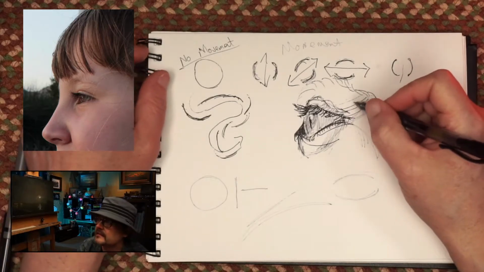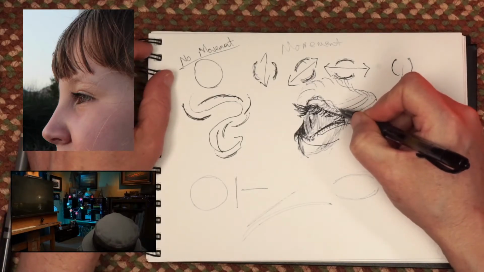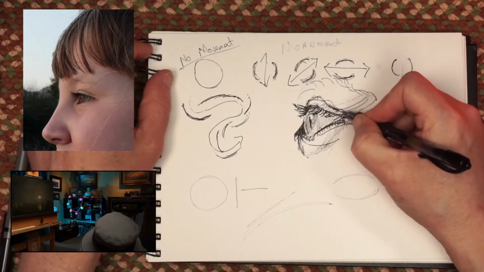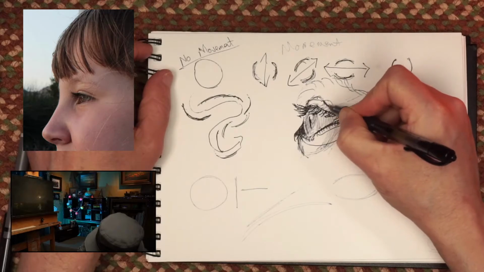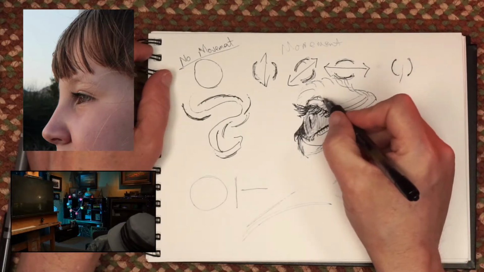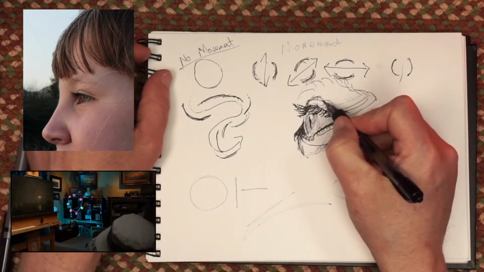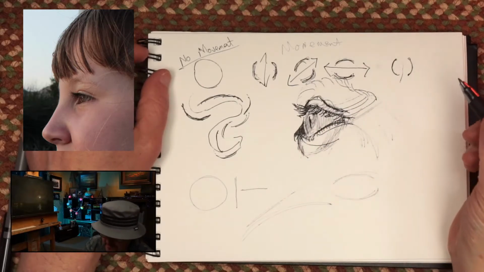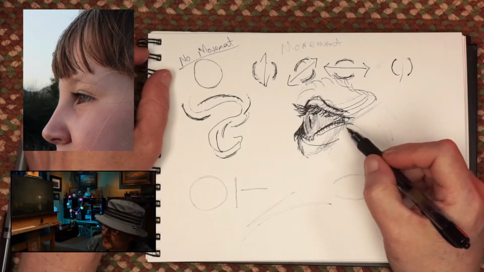Let's see. This is kind of the deepest part. There's a hard edge, and I want to show this wrapping around. Wrapping around.